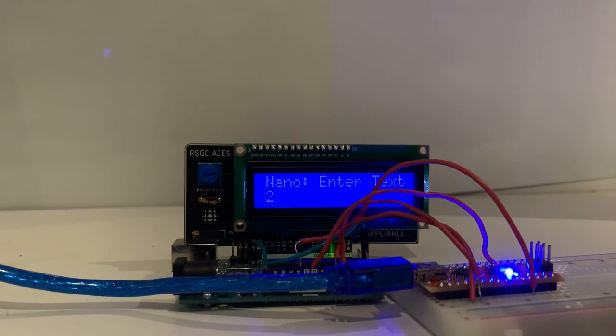This is the RSGC ACES program for grade 11, project 2.3, Ask Uno. The goal of this project is to input a simple command in the serial monitor of the Arduino coding system, to have it go through the Nano and show up what was input on a liquid crystal display, which I couldn't find. Liquid crystal displays are also called LCDs.